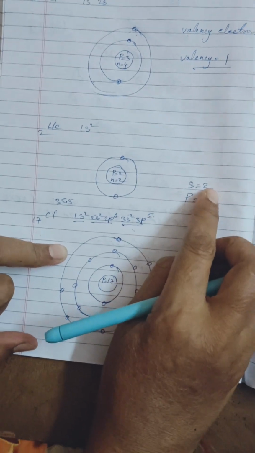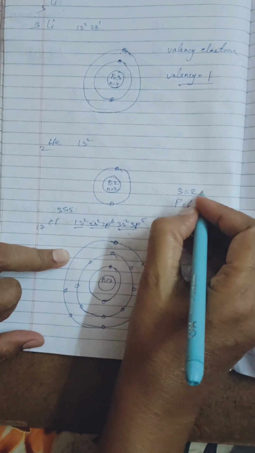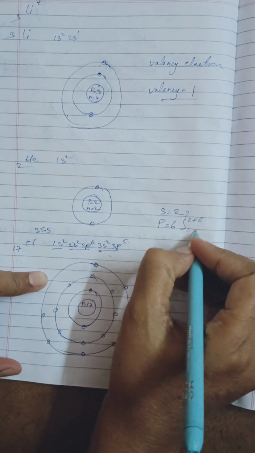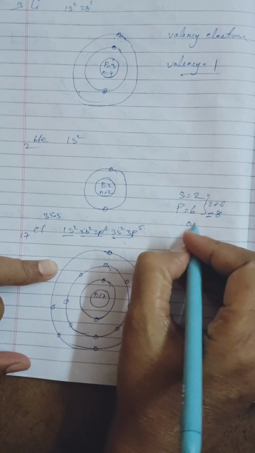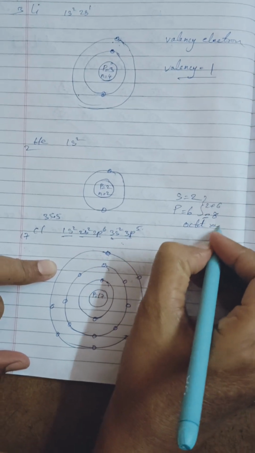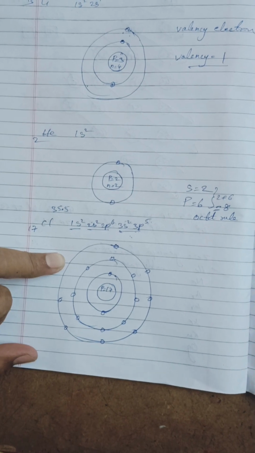S orbit has 2 electrons, p orbit contains 6 electrons. So we have 2 plus 6 is 8. Okay, that is called the octet rule. What is it called? Octet rule. Now I will explain to you what the octet rule is.